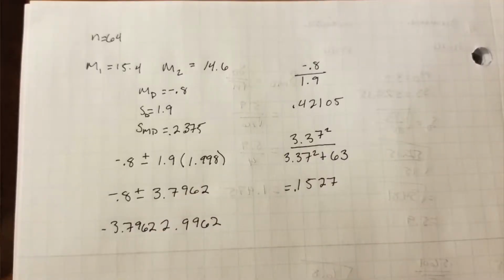Use r squared to calculate the effect size. R squared is t squared over t squared plus the degrees of freedom. So 3.37 squared over 3.37 squared plus 63, which is 0.1527, which means on average, 15%. Read it now. Got it all right.